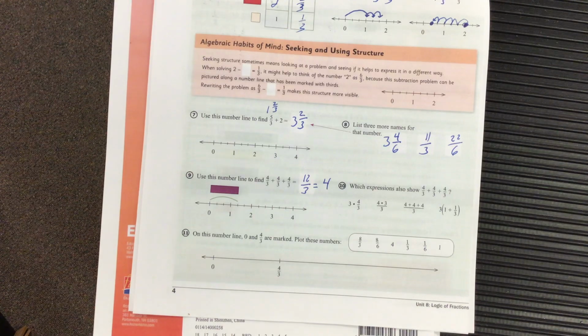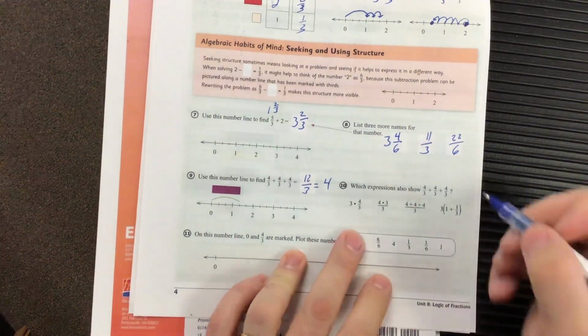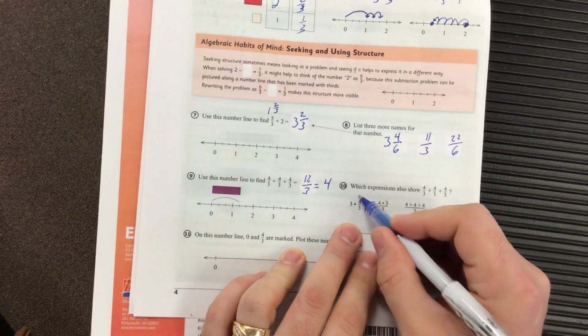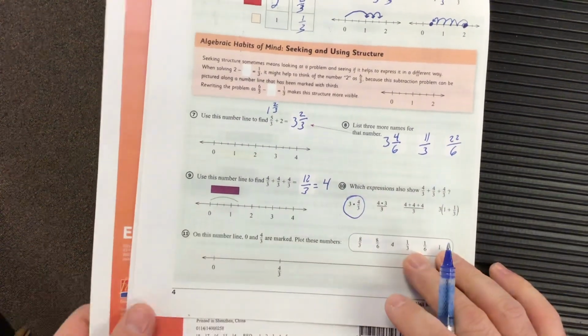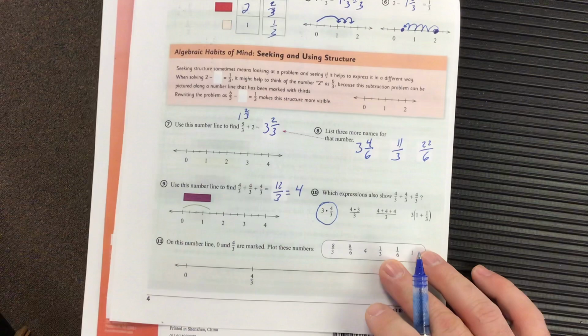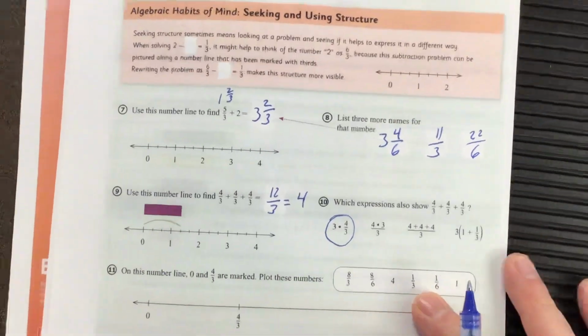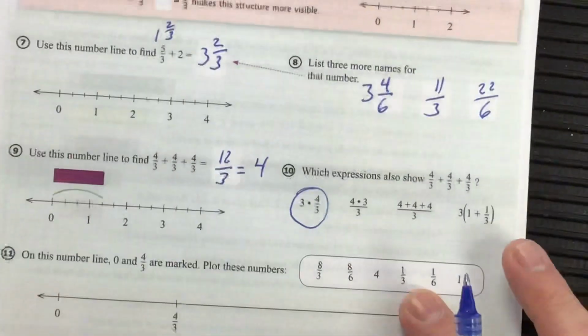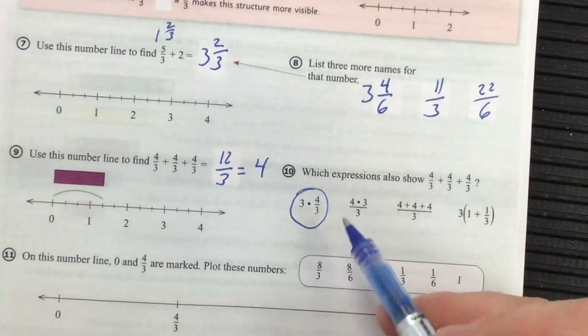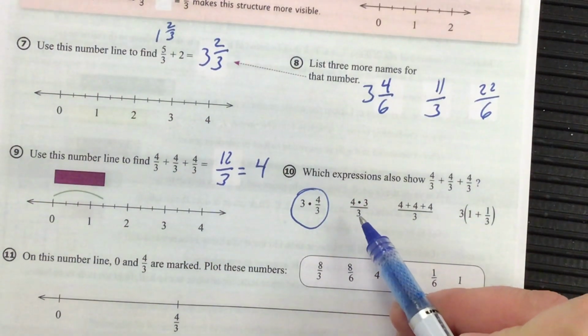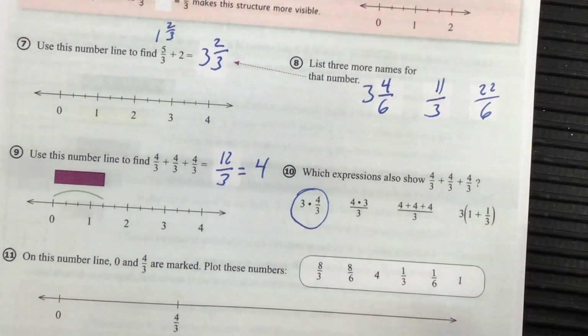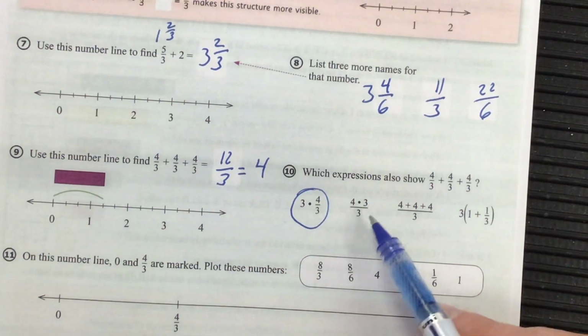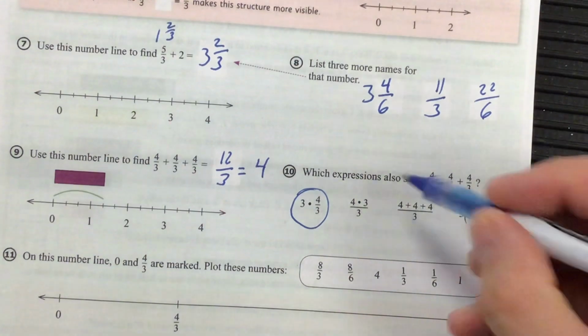All right, which expression also shows 4/3 plus 4/3 3 times? Certainly the first one. I got 3 4/3. Could you word that as? Oh, well, that, yeah. I was gonna ask if that's that one. Let's see, what would the answer to this one be? Do you get 4? 12 divided by 3? Yeah, so that's the same thing.